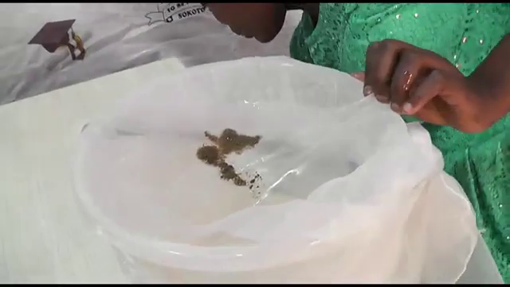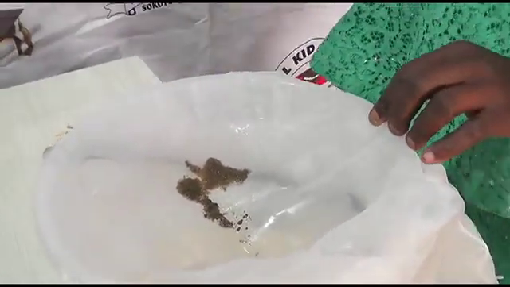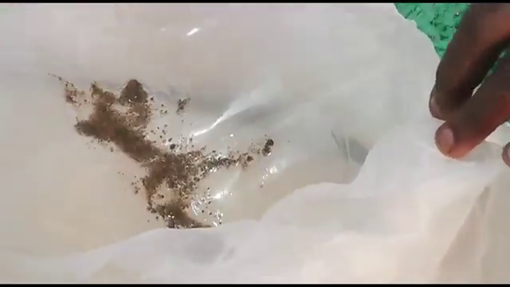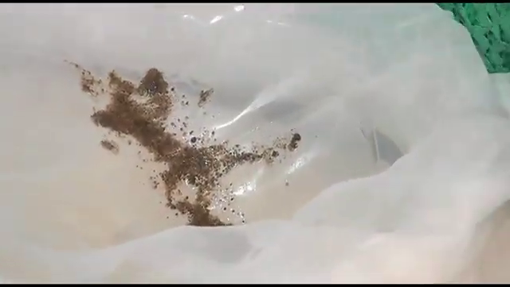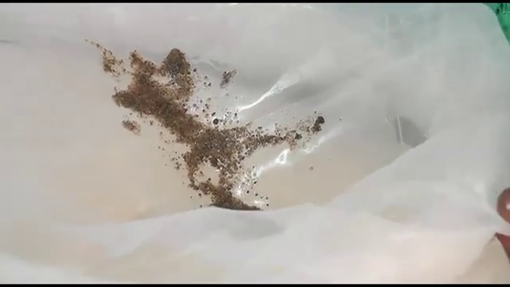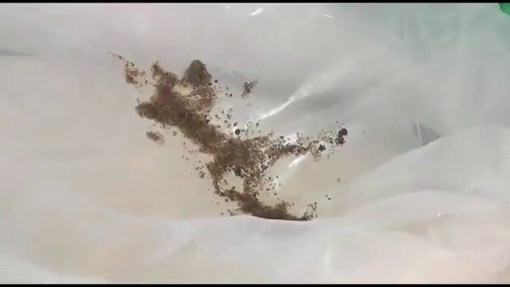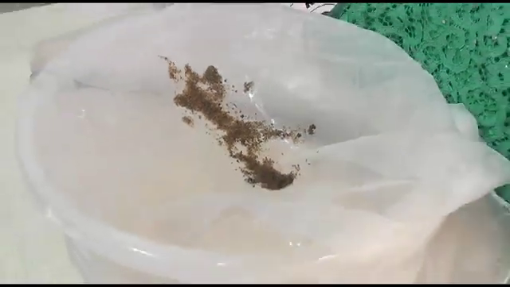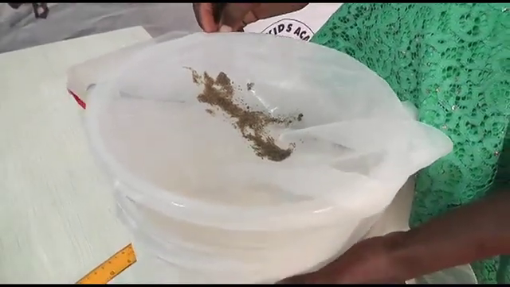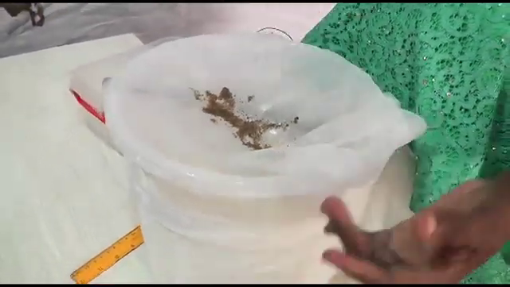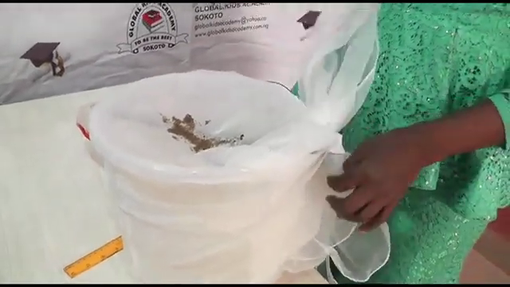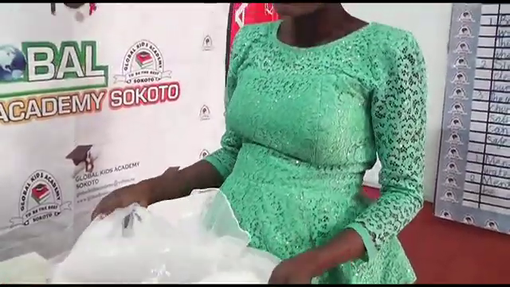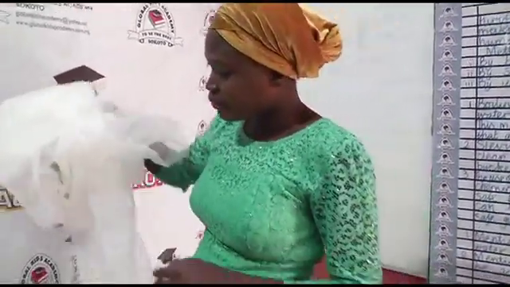Can you see? Let's add more. Good. We've poured the water into the bucket and we can observe some particles on the surface of the sieving cloth. So by this, we've made the water clean. It has removed the dirt. So that is the first method of purifying water, by sieving. Good.